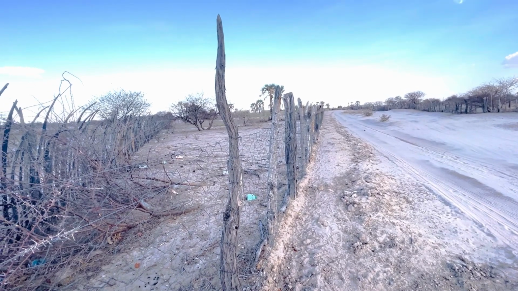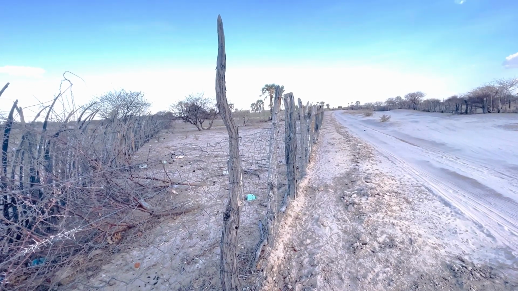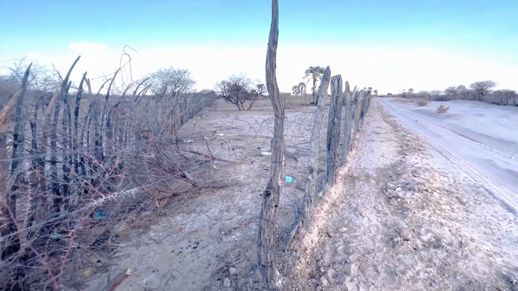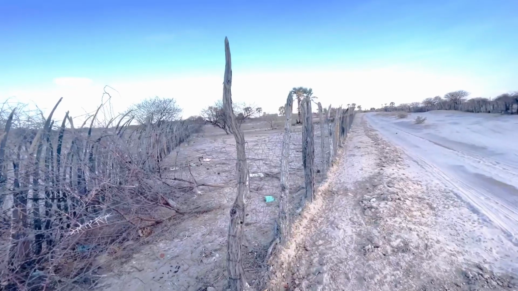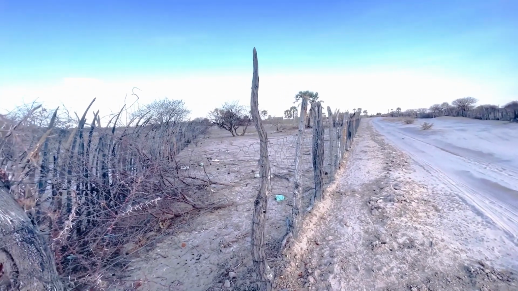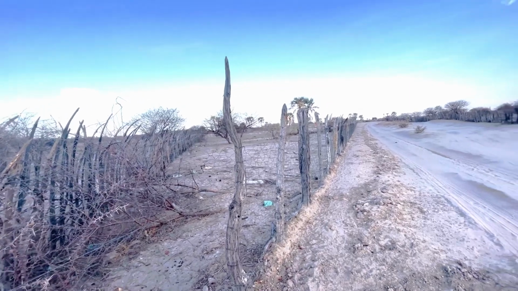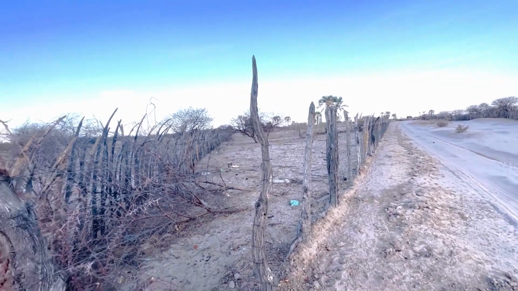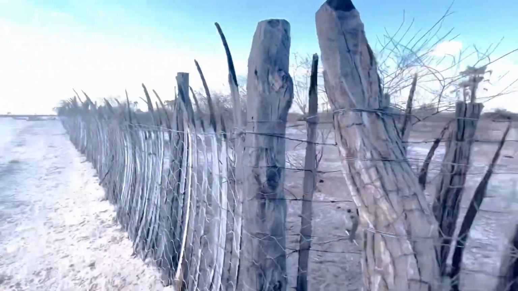I hope one day I will manage to go to the area where we get these types of poles or wood, and I'll show you guys. I'll measure with the car the length of this land, of this plot. Okay, let's go.